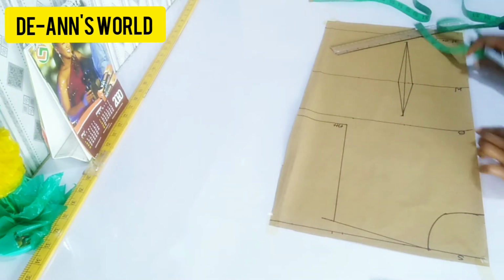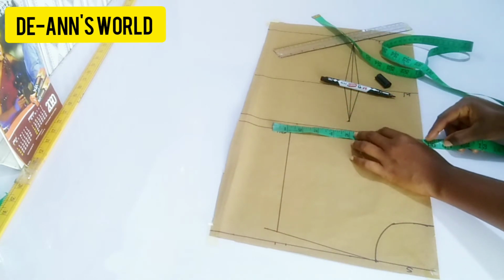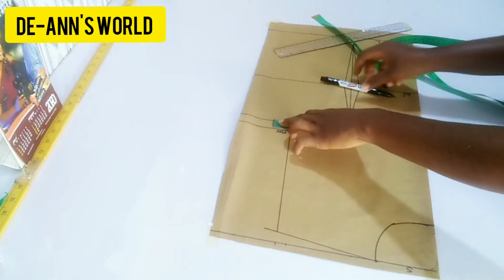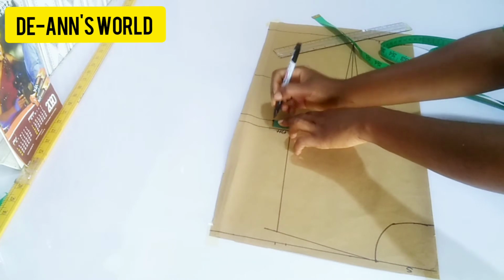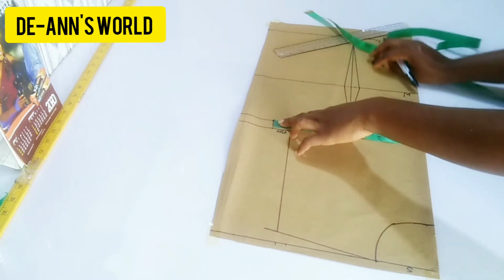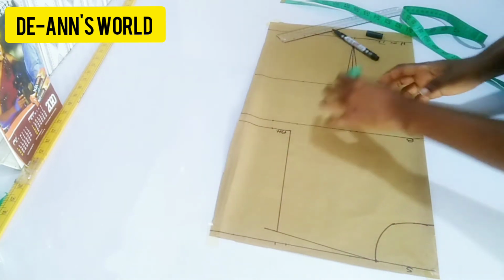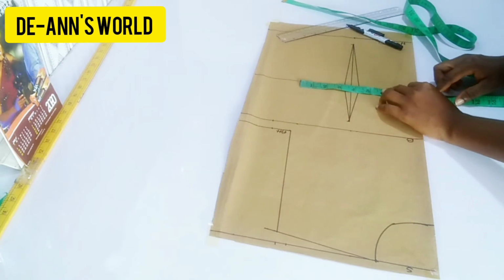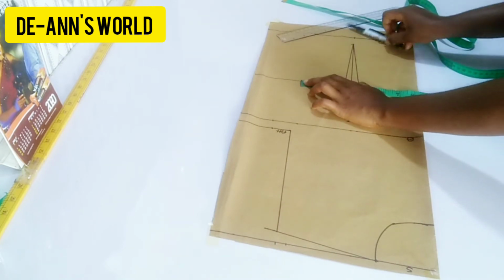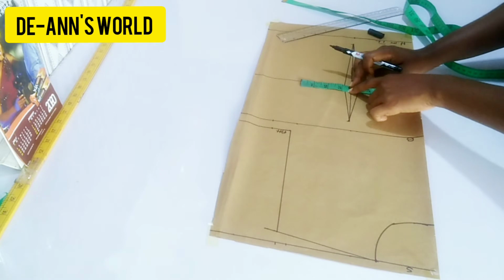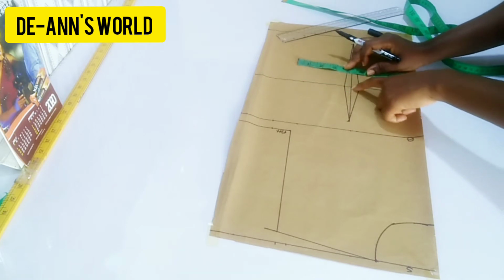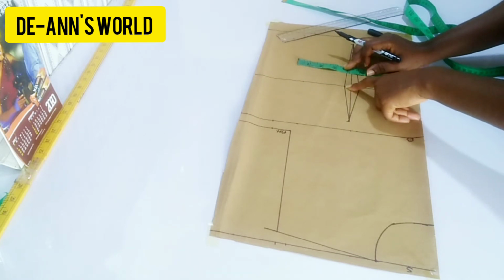Okay, so the next thing is to insert my measurements. My bust measurement is 38, so 38 divided by 4 is 9.5. I'm just going to mark my 9.5, and then my waist measurement is 33, so 33 divided by 4 is 8.25.